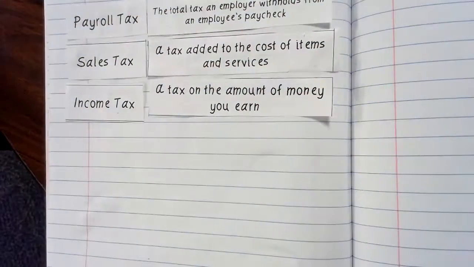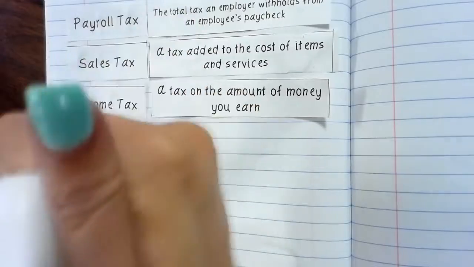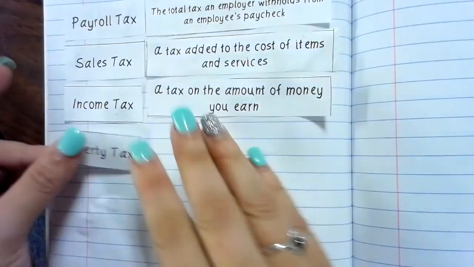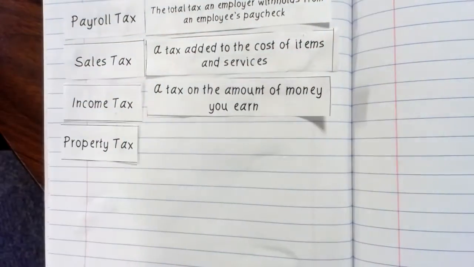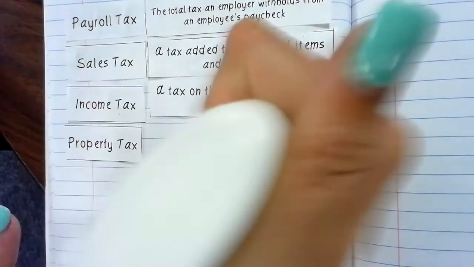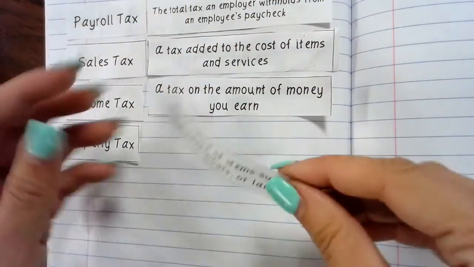Okay. Property tax. This is the tax you pay when you own a car or a house or land. You have to pay tax on that. So we're gluing that in. Not upside down.